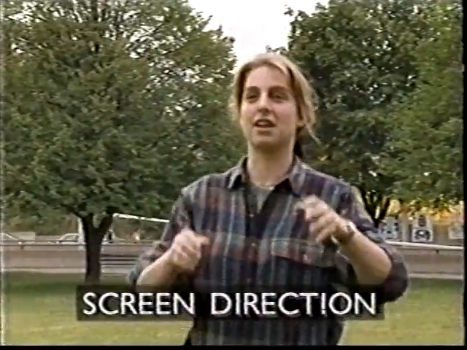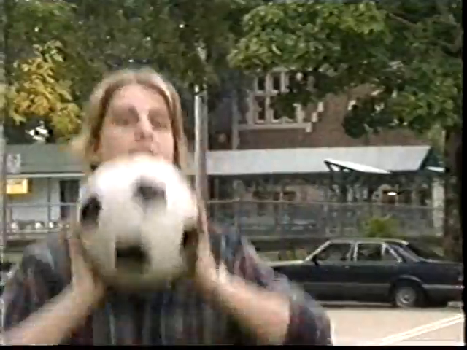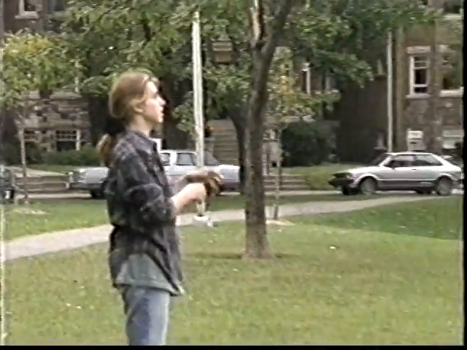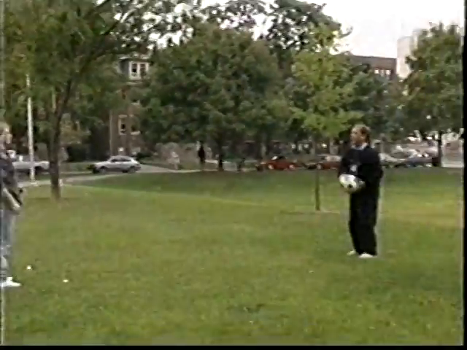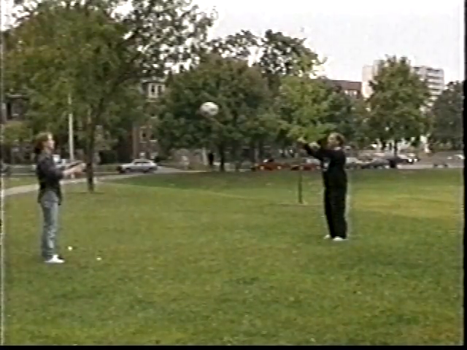Screen direction and eye lines are important. You can mess up your sequence by positioning your camera in the wrong place. Here we've created a nice illusion that Marnie has a twin sister. Well, she doesn't. We simply have the ball going in the right direction. Particular attention should be paid to eye line direction between your cuts.